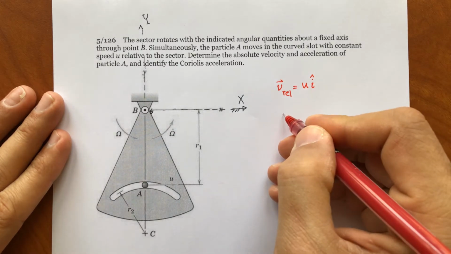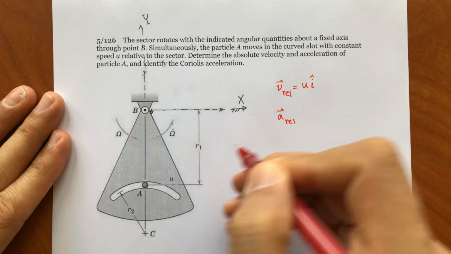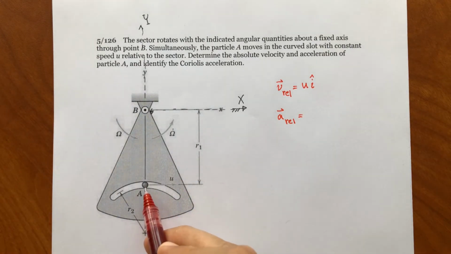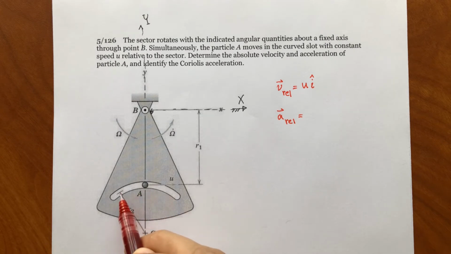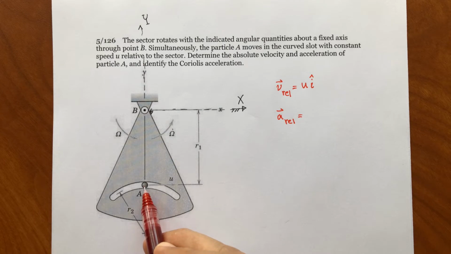What is the acceleration of this particle with respect to this sector? If you sit here and look at this point, you're going to see it is moving on the circle. So in general, it's going to have two accelerations in your eyes: acceleration in the tangential direction and acceleration in the normal direction, right?